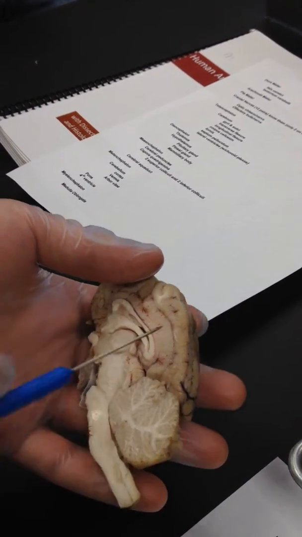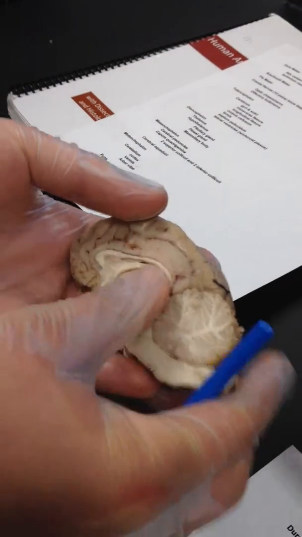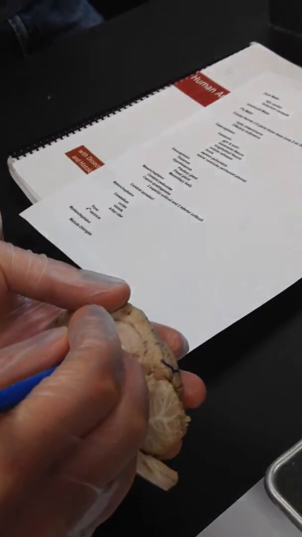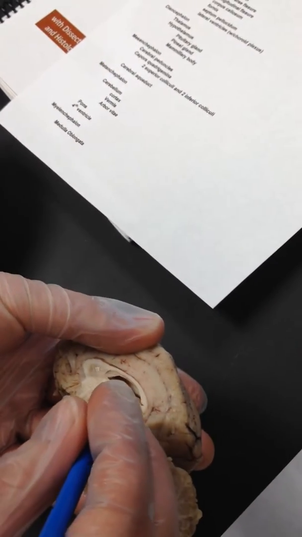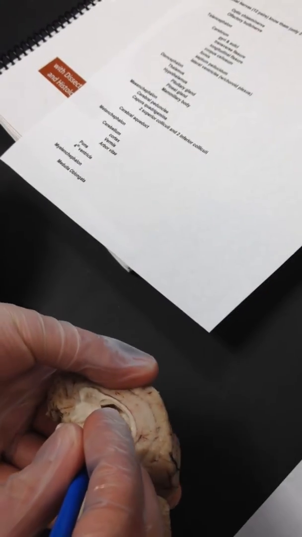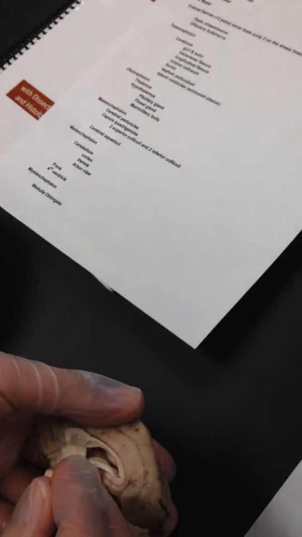Lateral ventricles. If you go deep to the septum pellucidum, you can open this thing up and you can see inside. Up here, so these are your lateral ventricles inside of here. Okay.